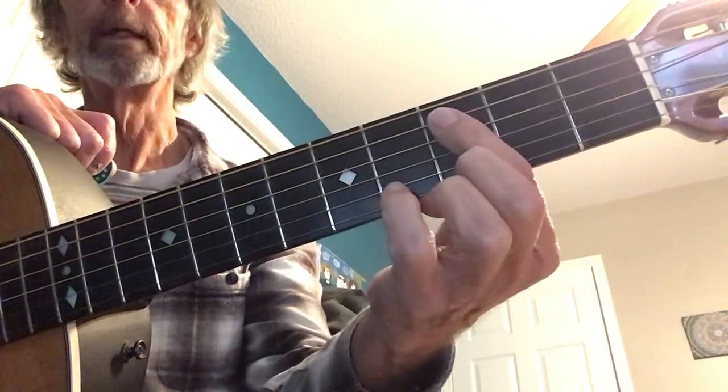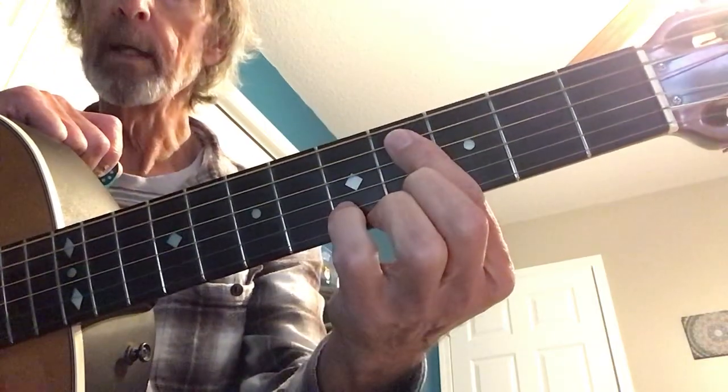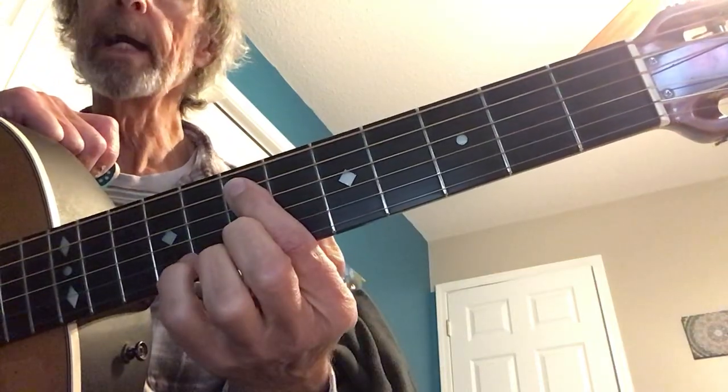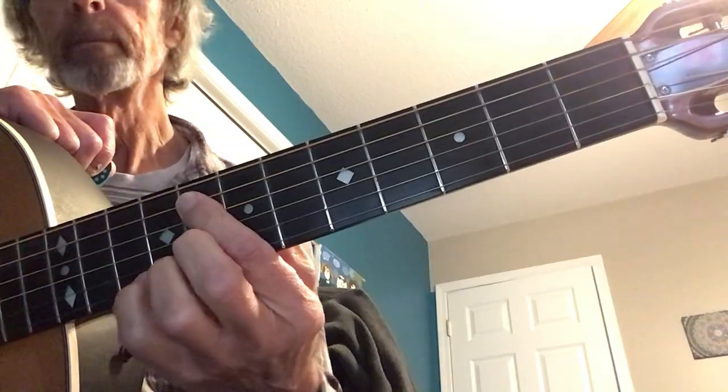Same with the other string. C sharp, right there. D flat, right there. D sharp, going that way. E flat, going that way. E, F.